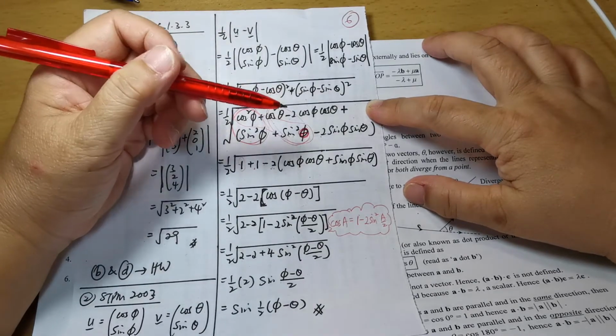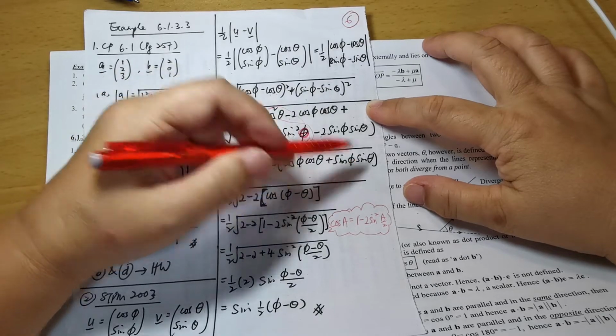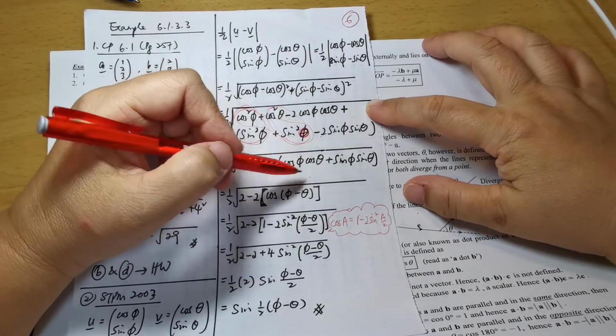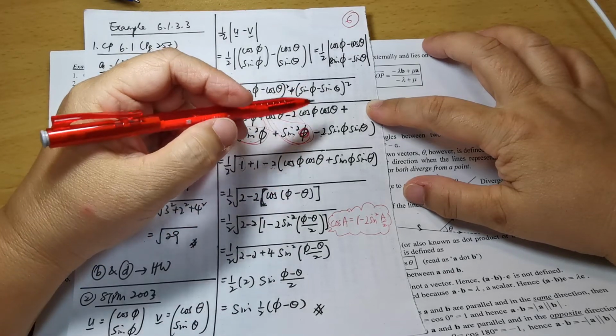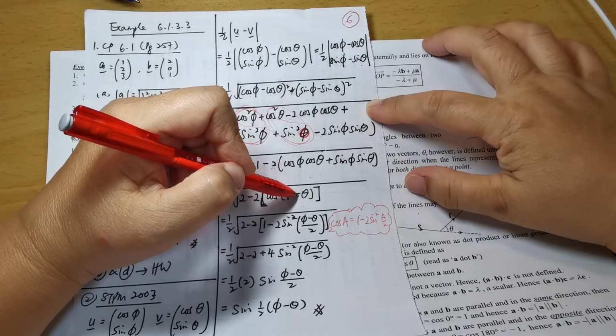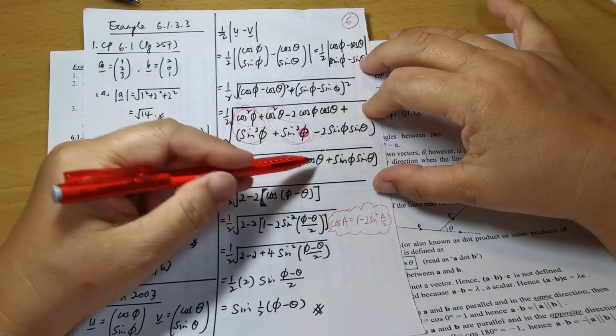Okay, so we are going to use the formula for cos. So cos cos plus sine sine is cos of rho minus theta. Remember? Cos A minus B. Cos cos plus sine sine is cos minus. We use the identity. Alright, 1 plus 1 is 2, so minus 2, this one formula.